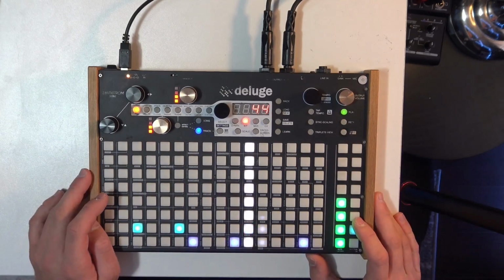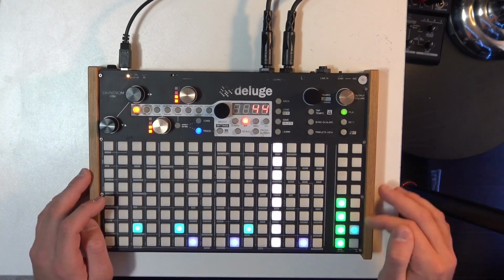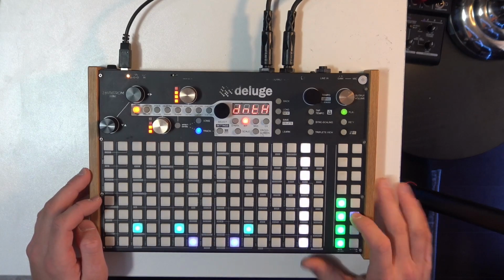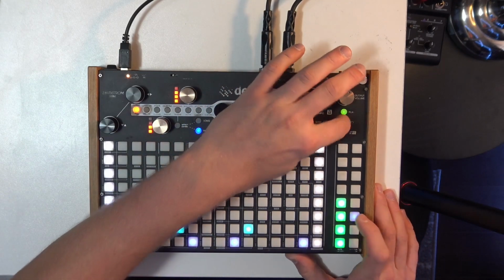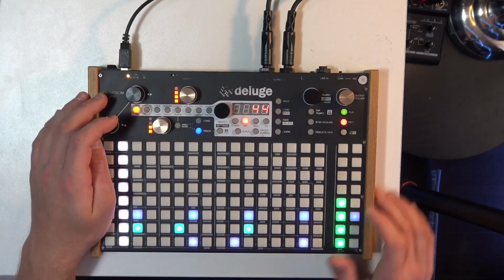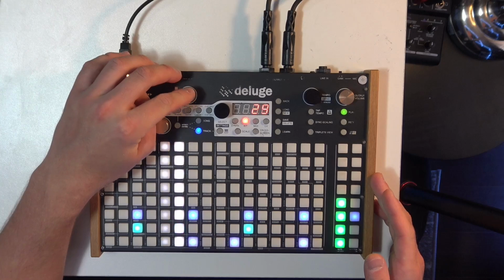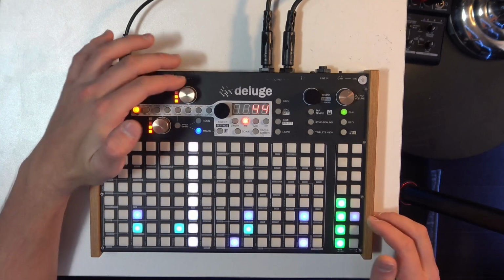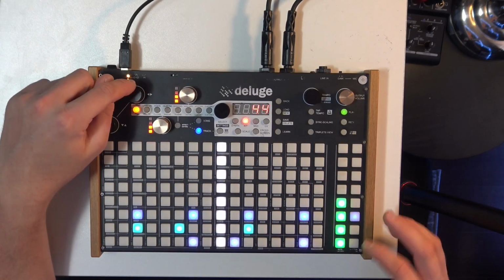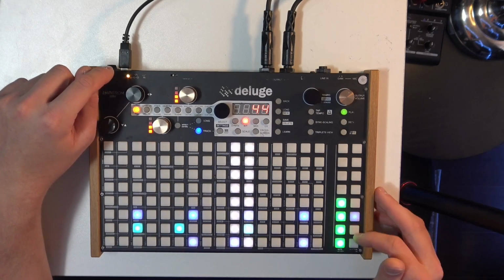And what I like to do is just jam with the sounds that I chose. And build kind of like a rhythm. And as you can see, I'm turning down the volume on almost each sound.